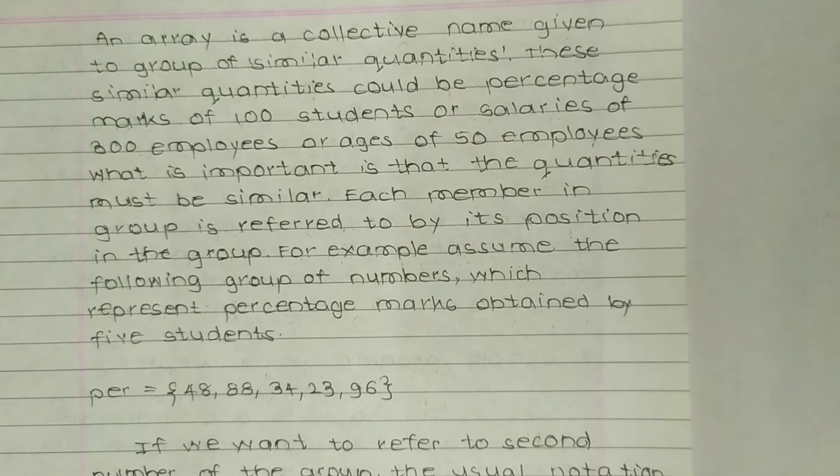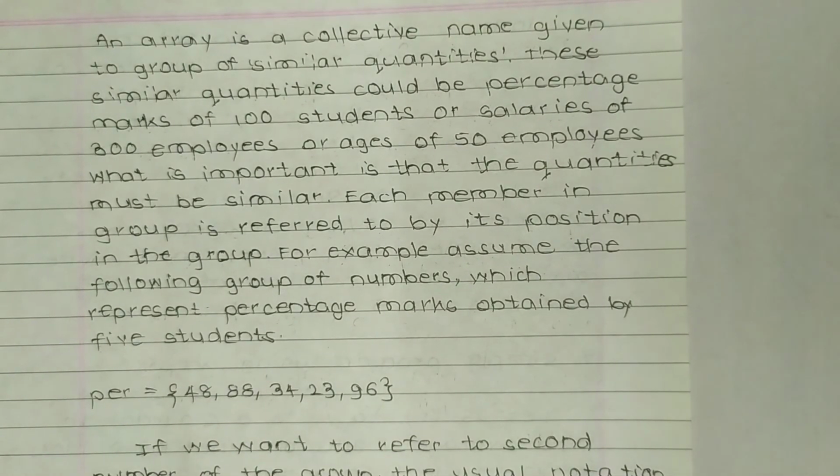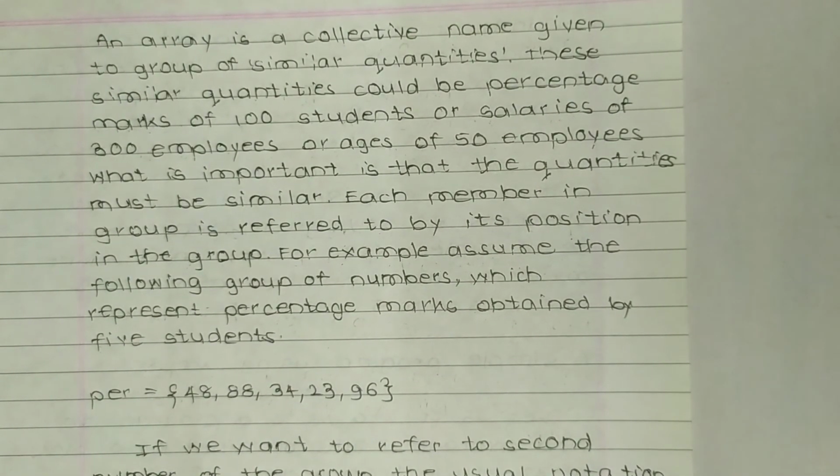For example, assume the following group of numbers which represent percentage of marks obtained by 5 students. So per is a group of numbers representing the percentage of marks of 5 students. per is equal to 48, 88, 34, 23, and 96. So like this, arrays are defined. Here per is a kind of array.